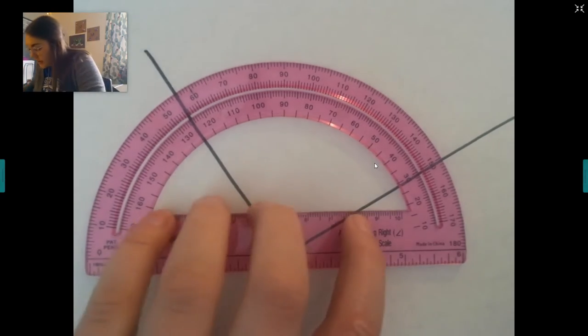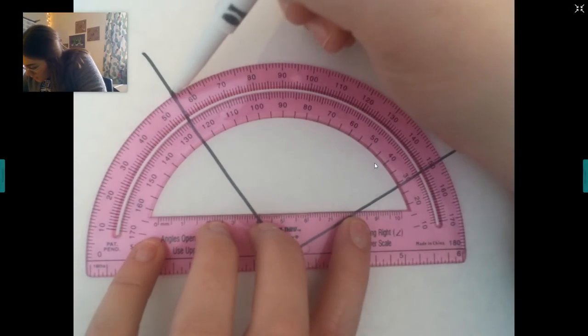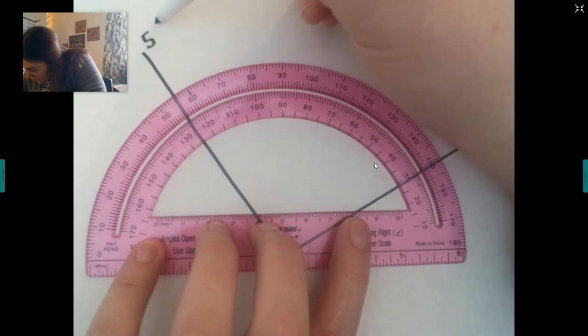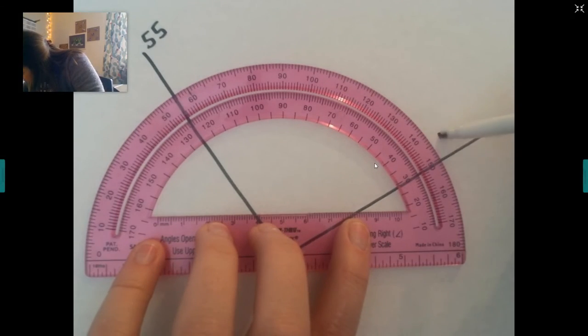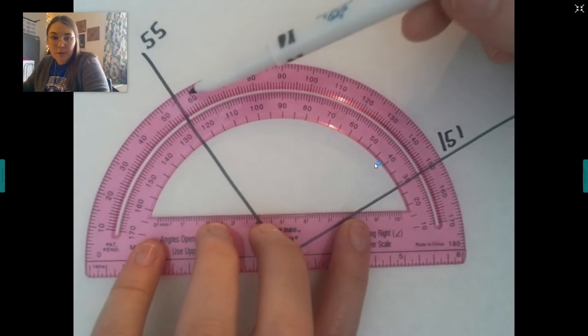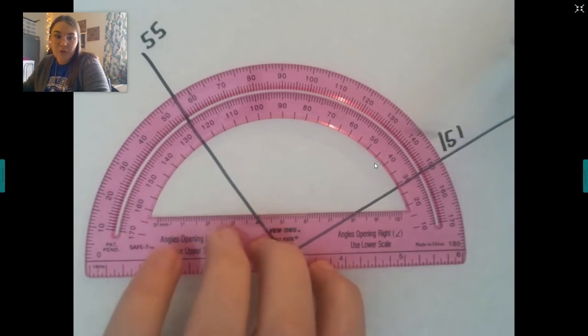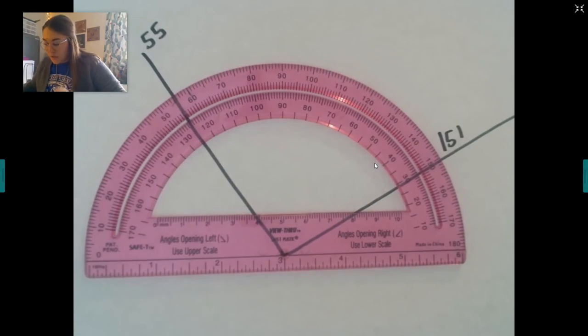All right, so you should have found your answer. I'm going to use the top numbers just because I want to. This one looks like it's about 55 degrees. This one looks like it's at 151. Now, if you use the top numbers, you have to use the top numbers for both sides. You can't use the top here and the bottom here. You have to use it for both sides. So whichever one you use.